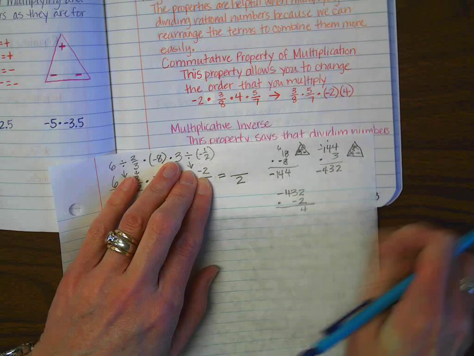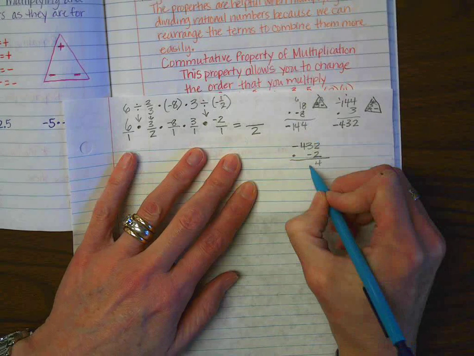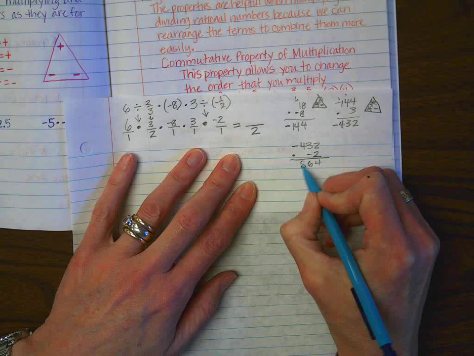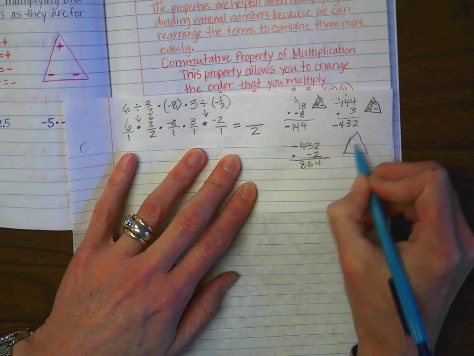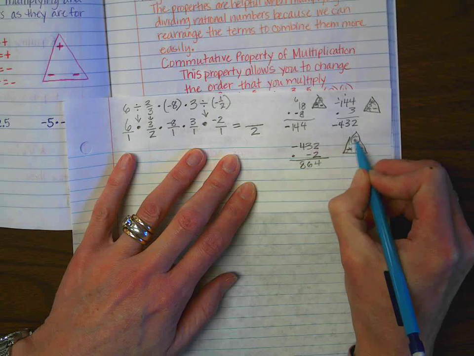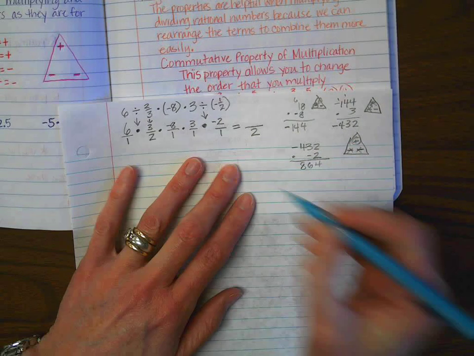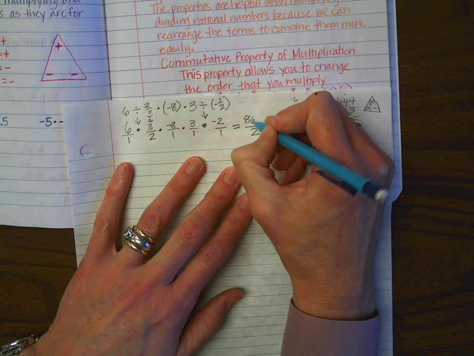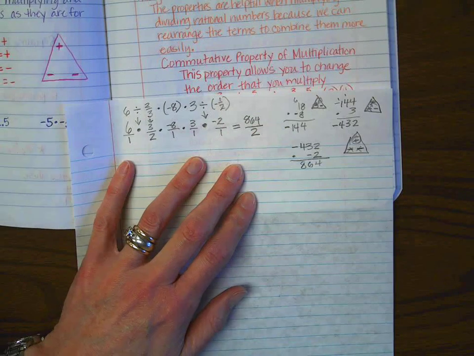2 times 2 is 4. 2 times 3 is 6. 2 times 4 is 8. Using my helpful triangle, I have a negative and a negative, so I'm left with a positive, so the answer has to be positive. The answer would be 864.